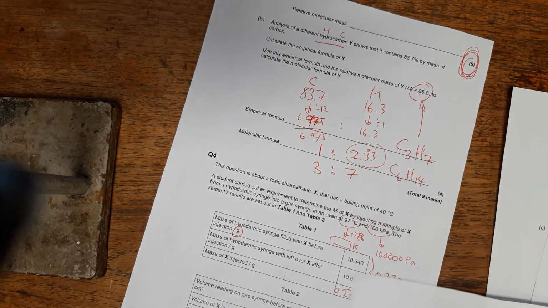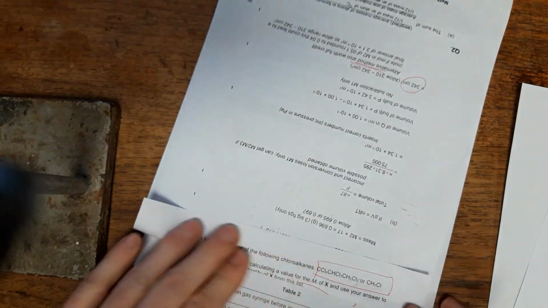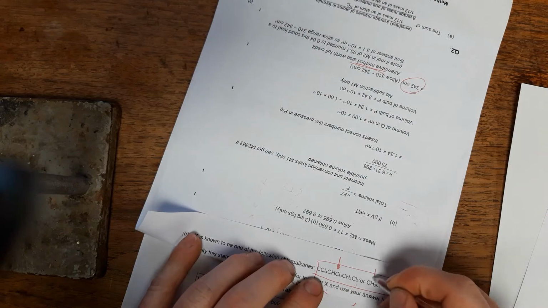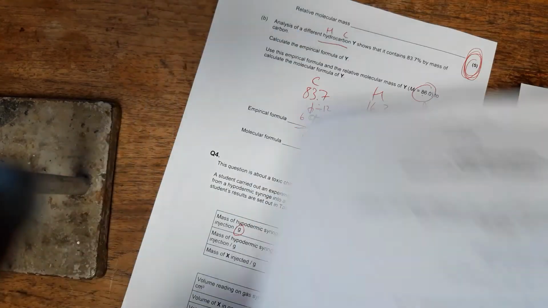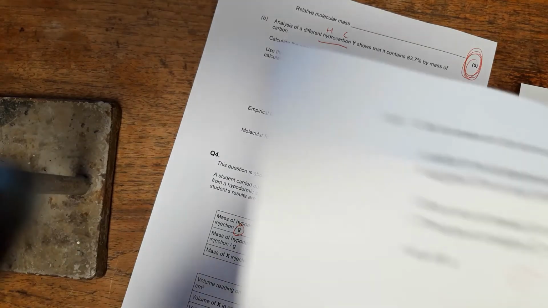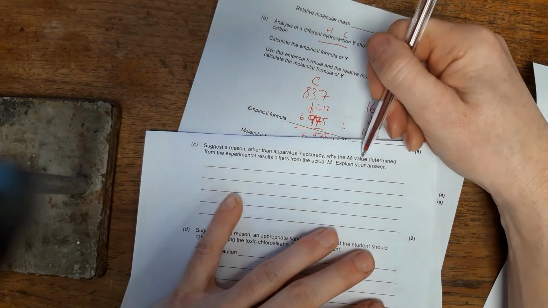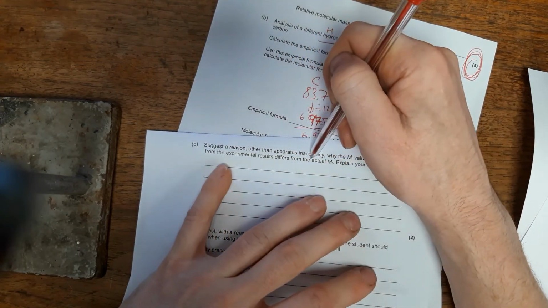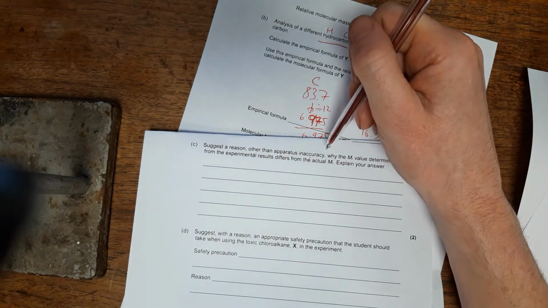So then you are told, I accidentally wrote an answer on here to a different question. 79.1. Well, one of these two weighs 79.1. You work out which one it is. Okay, it's up to you. Suggest a reason, other than apparatus inaccuracy, why the MR value determined from the experimental results differs from the actual MR. Explain your answer.